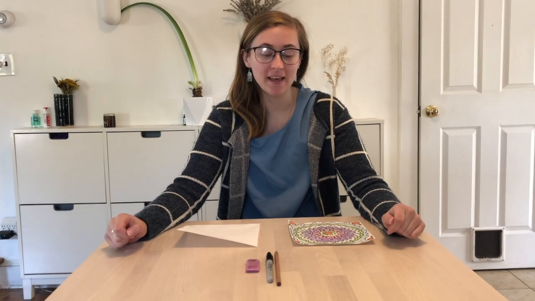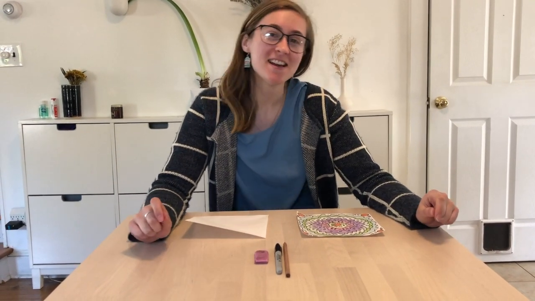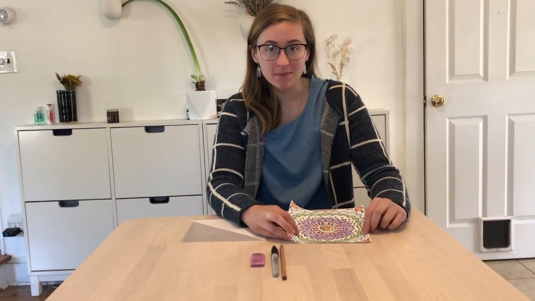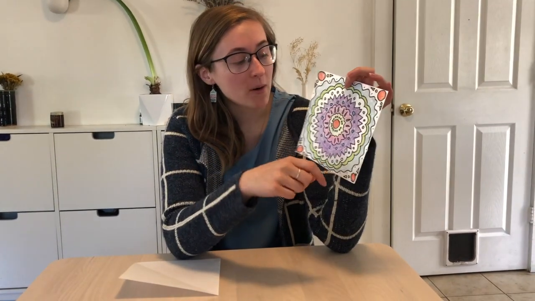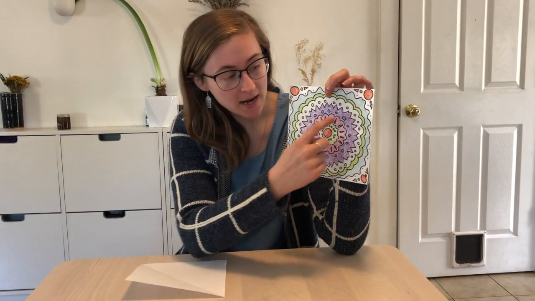All right, so now that we know what mandalas are and that they're an example of what? Radial symmetry, that's right. So now that we know about radial symmetry, we're going to make our own mandalas. Here's an example of what we'll make. Now I want you guys to remember how it starts in the middle and it goes outwards and it's repeated multiple times throughout the whole mandala.